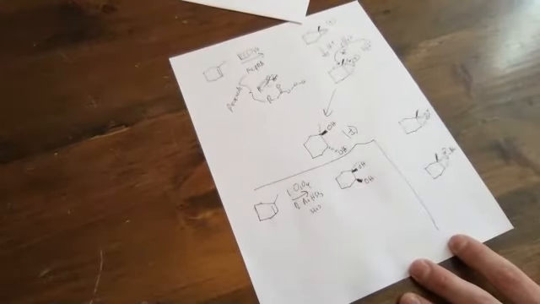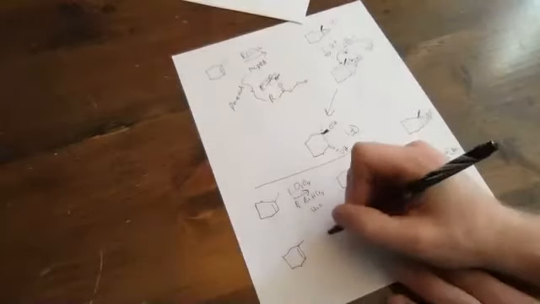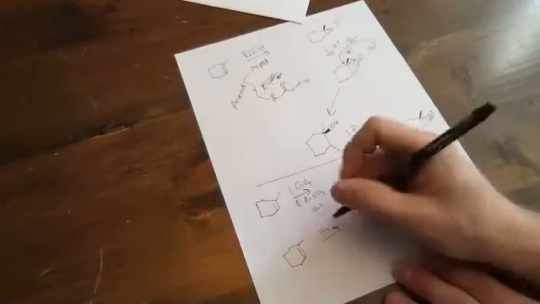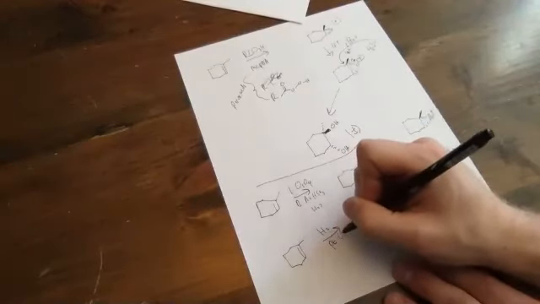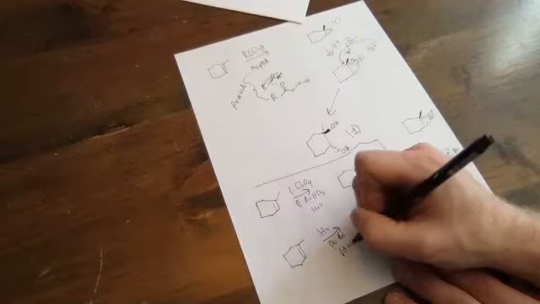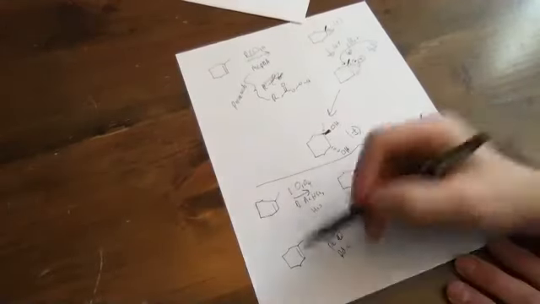And in a similar fashion, I'm not going to talk much about this one, but this is a pretty straightforward reaction. If you add an H2, it's also going to give you a syn addition of H's. For the most part, it's just going to reduce your double bond to a single bond.